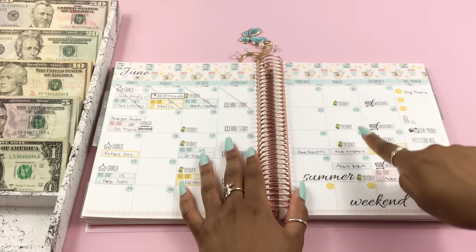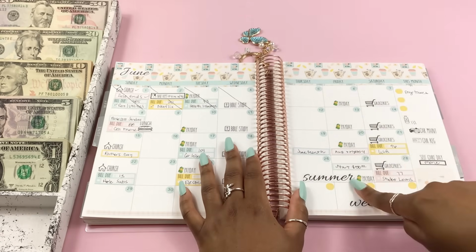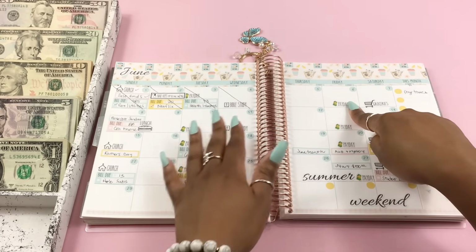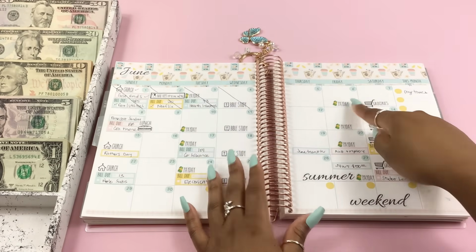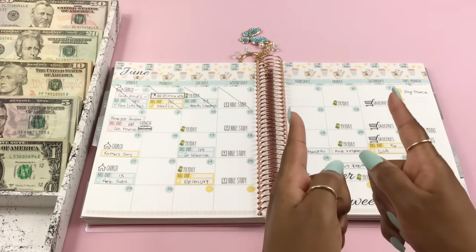So you want to start with your paydays first. You might get paid once a month, you might get paid bi-weekly, you might get paid weekly. But in between those paydays, you are going to also be setting up your bills, because it's important to know what bills each paycheck will take care of.